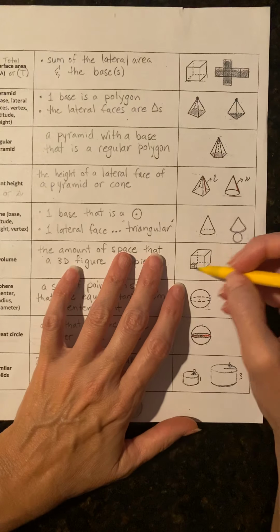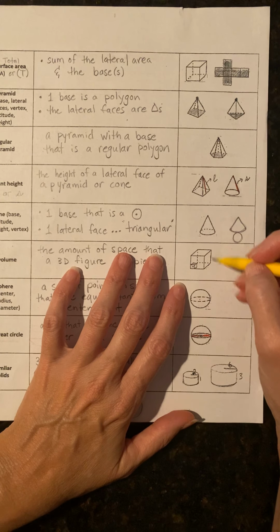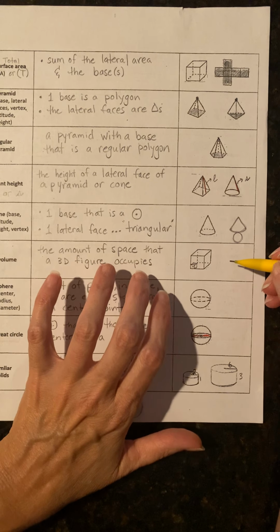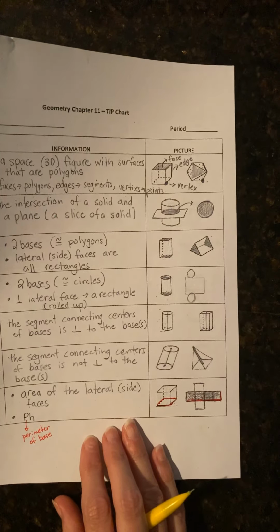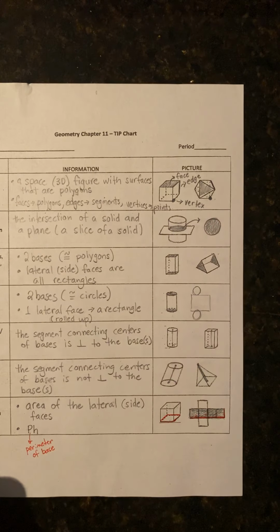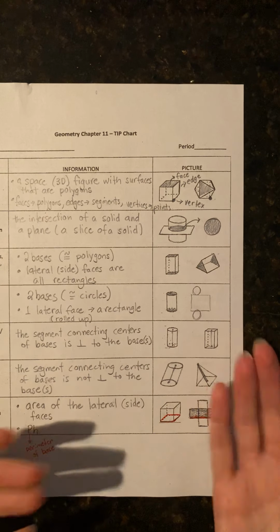Cubes need a length, a width, and a height, but actually those would all be the same dimension, so all cubes would be similar. But 2 rectangular prisms could be similar or they might not be similar.